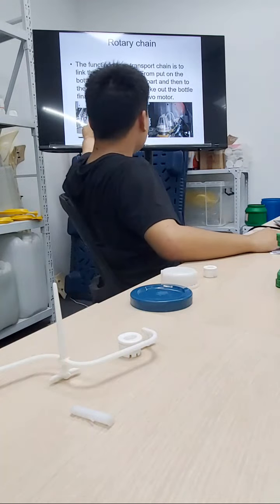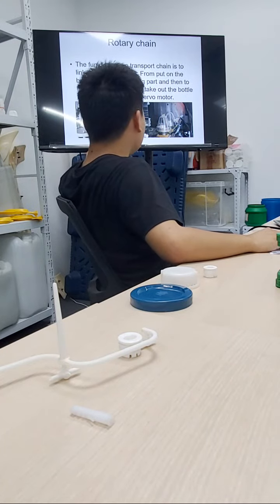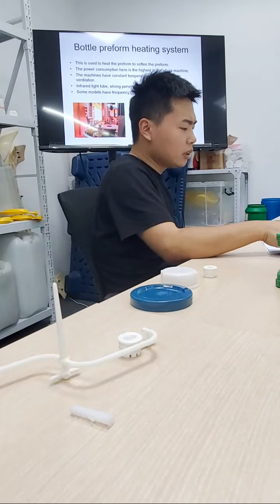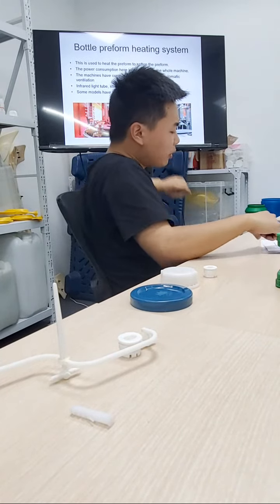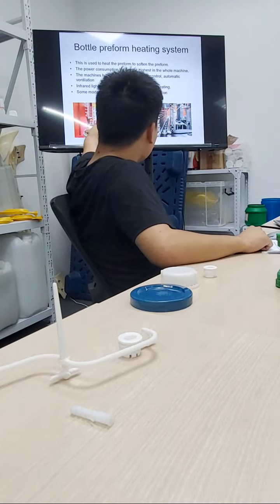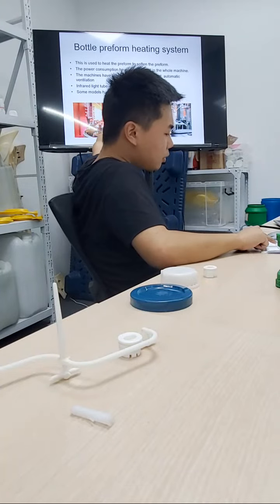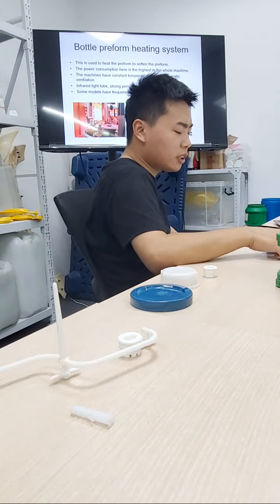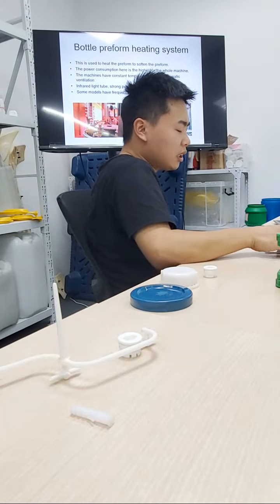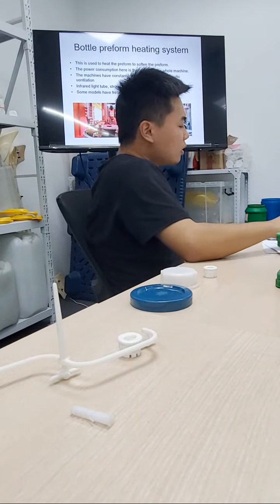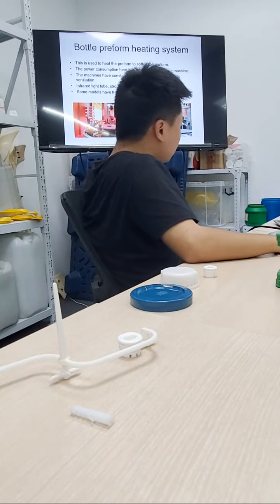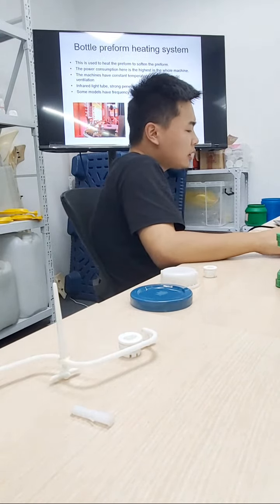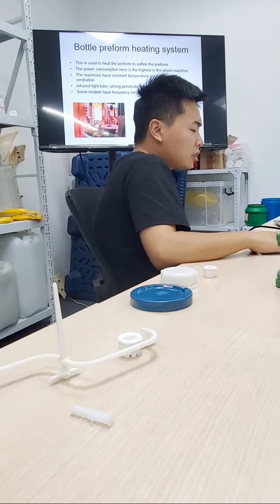This is the rotary chain. The third motor is under the chain. This is the preform. Then the preform on the rotary chain passes through the heater. This is the heater. The heater heats the preform until it softens. During this process, the bottle mouth is not heated. So the mouth is the same as the mouth of the finished bottle. The bottle mouth isn't changed.